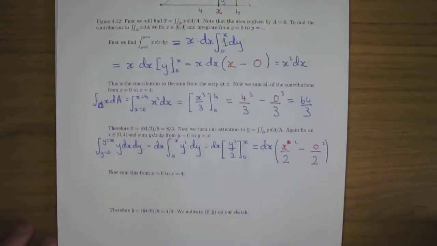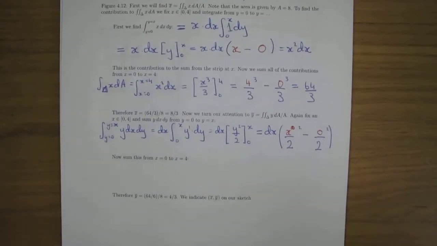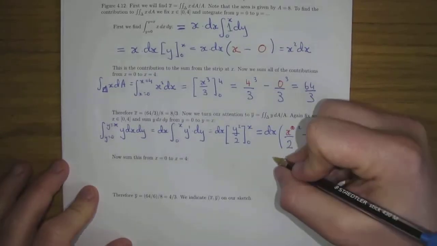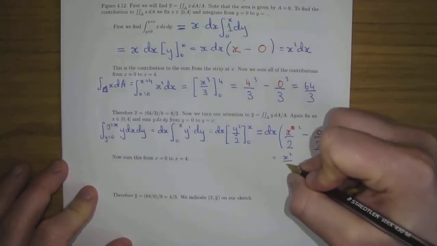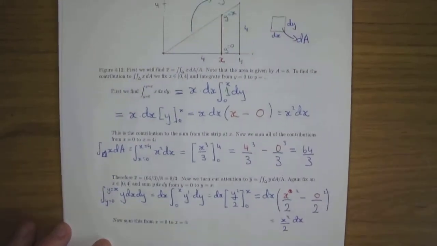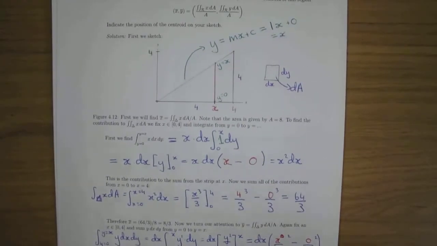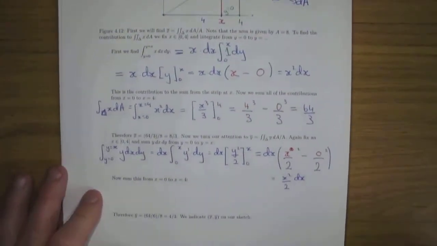I don't think I can answer that. Okay, well anyway, we want to add this up from x equal to 0 to x equal to 4. So this is x squared over 2 dx. That's the contribution to the sum, y dA, over the triangle from this strip. So now add up the contributions from all the strips from x equal to 0 to x equal to 4.